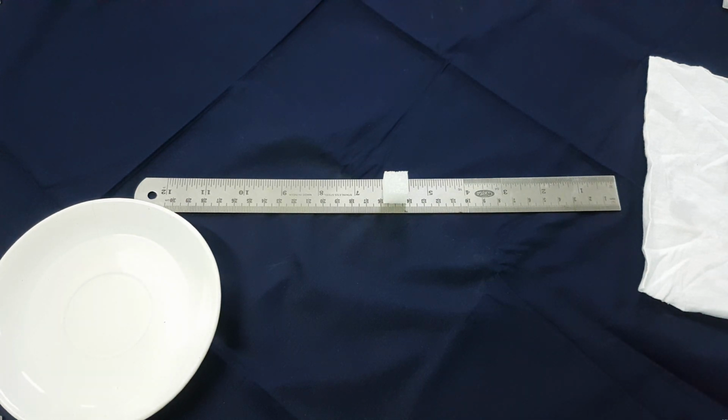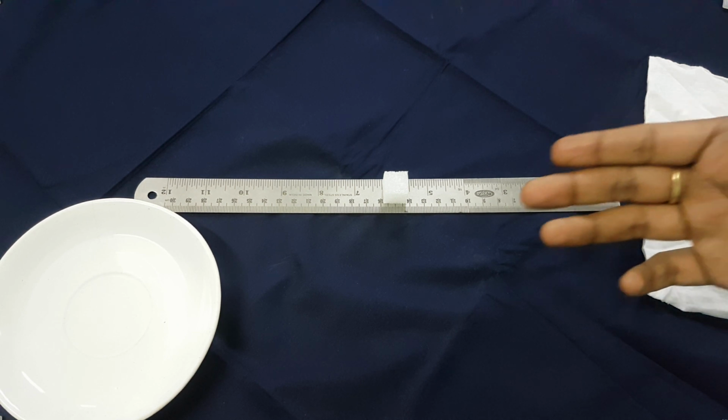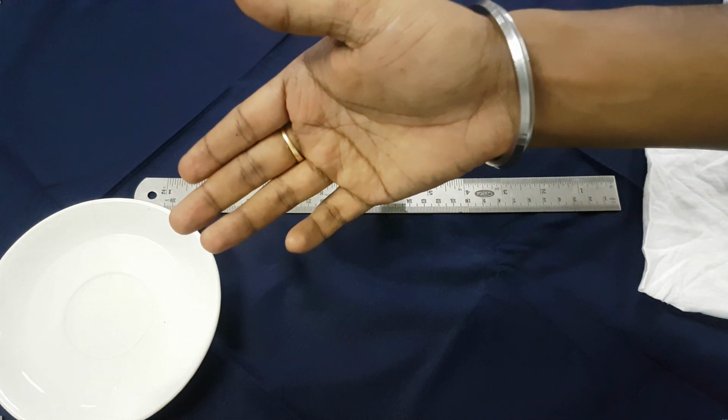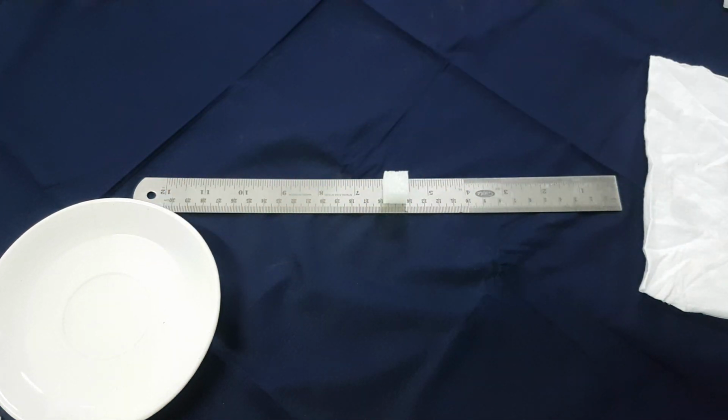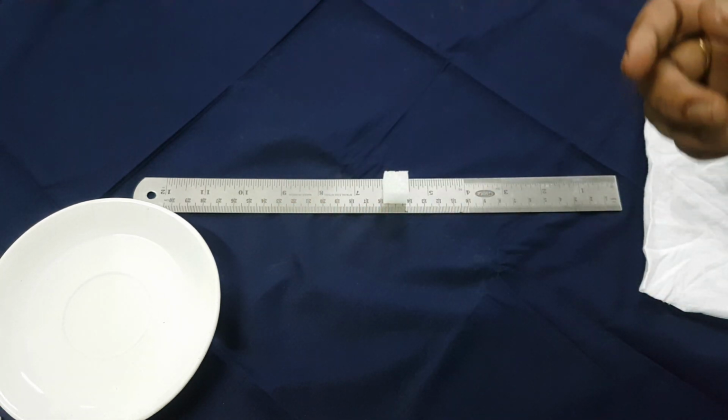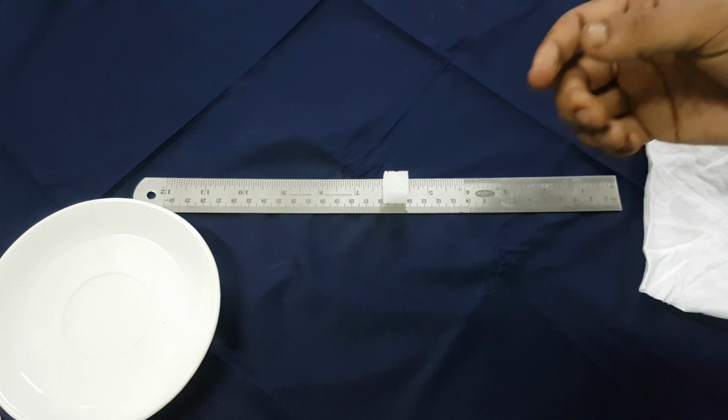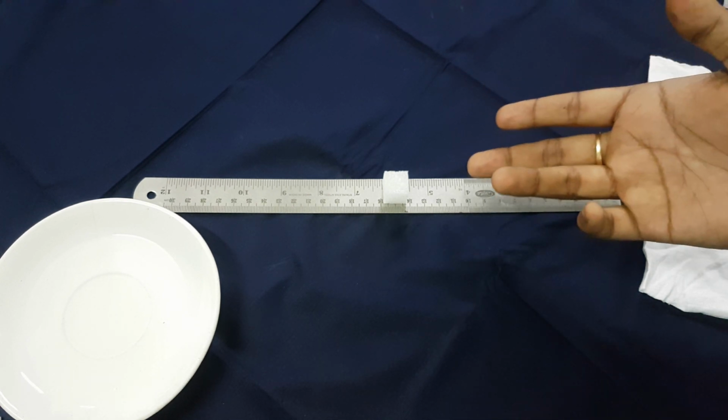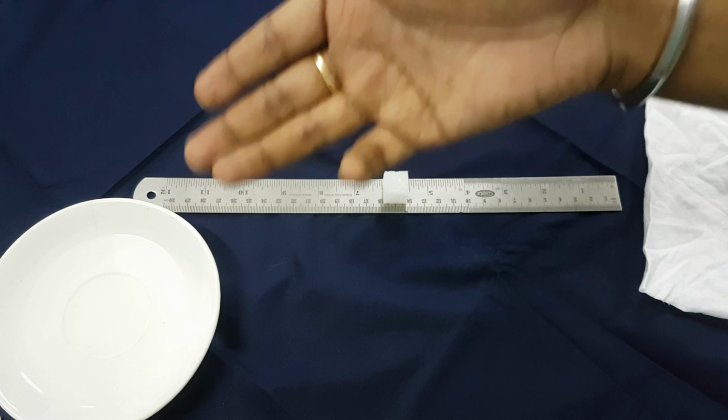Then we can measure the dimensions, and test whether silicone oil dissolves sugar cube. I am now 100% sure that silicone oil does not dissolve sugar cube, and hence we can say that sugar is not soluble in silicone oil.